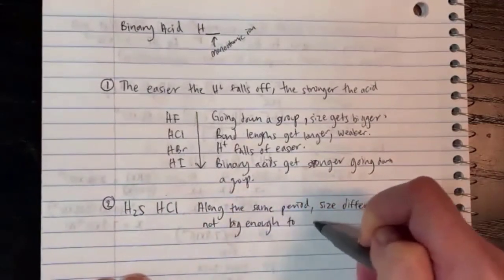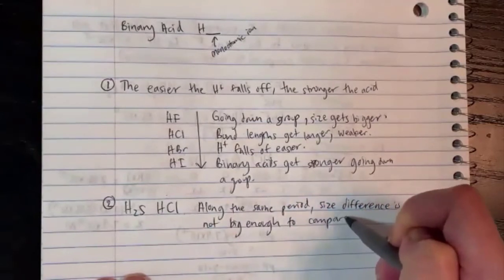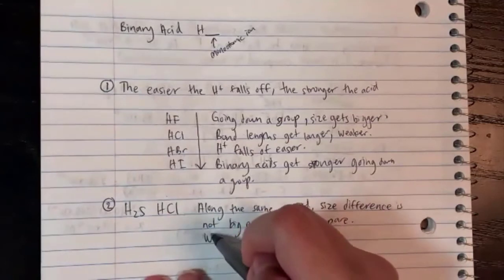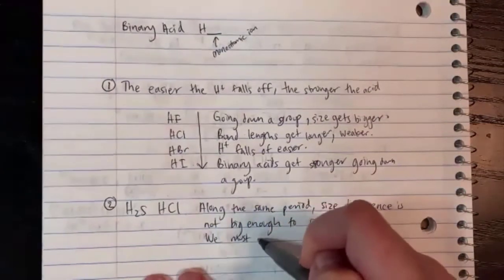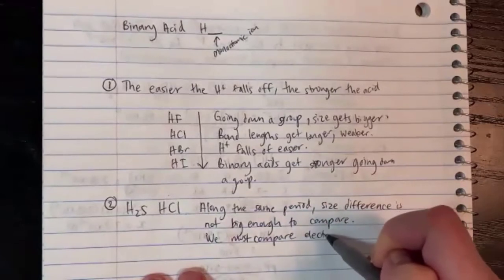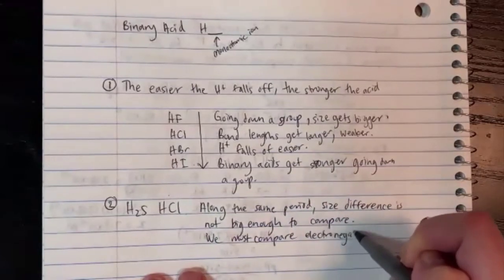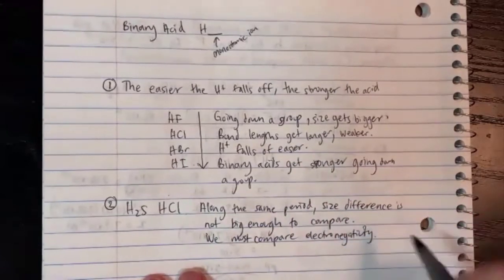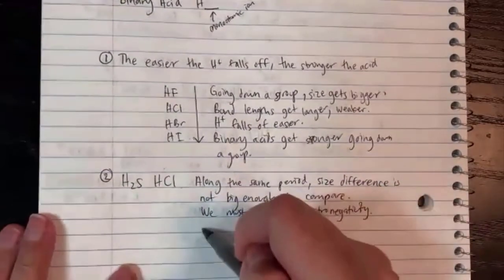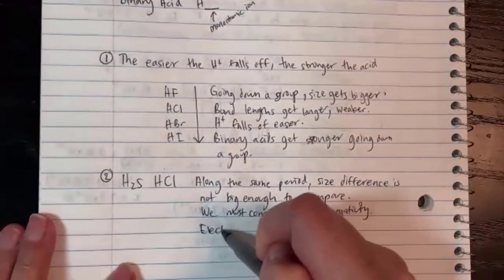So the size is not big enough to compare, so we compare electronegativity. Now, as we go from the left to the right of the periodic table, electronegativity increases.